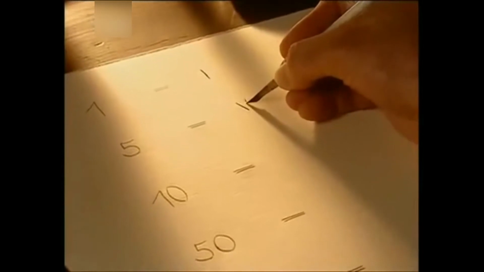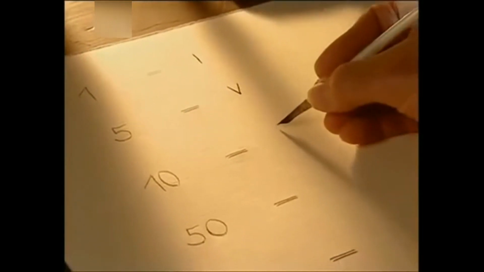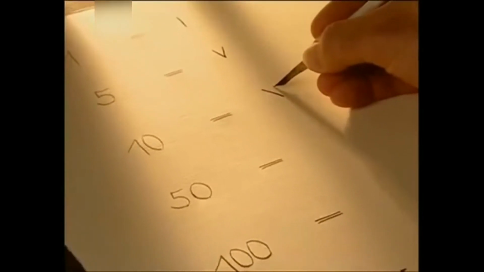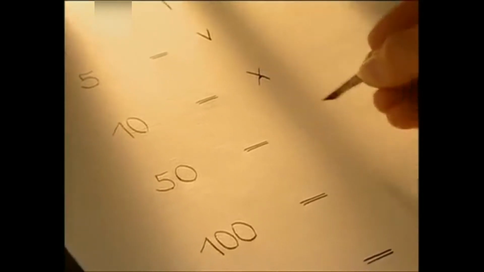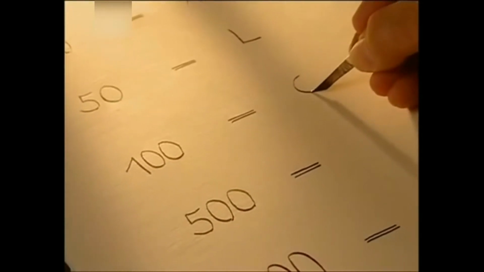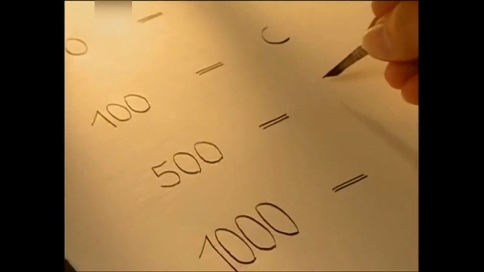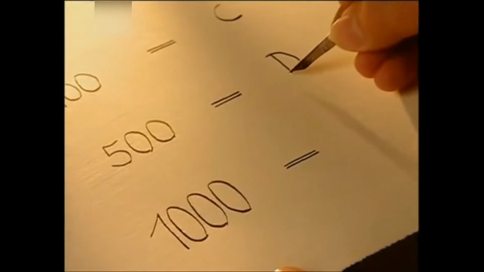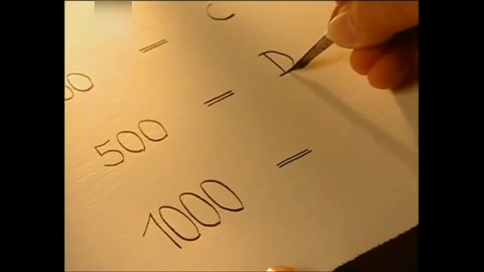These were letters of the alphabet. I for 1, V for 5, X for 10, L for 50, C for 100, D for 500, and M for 1,000.